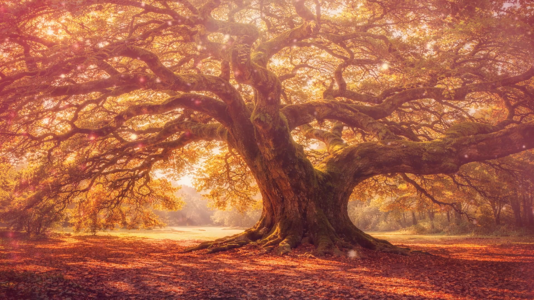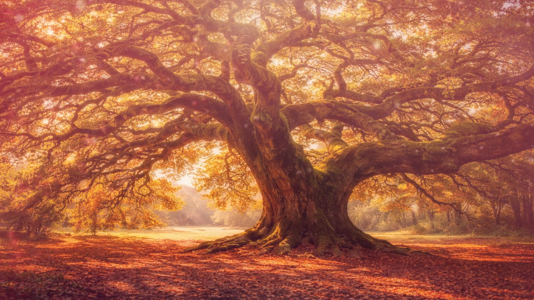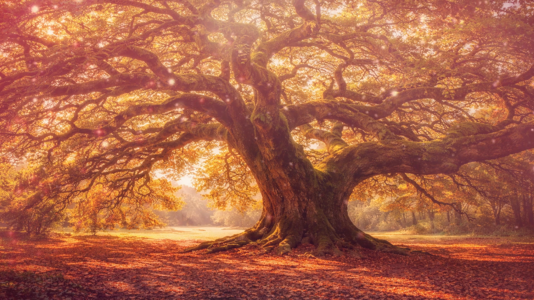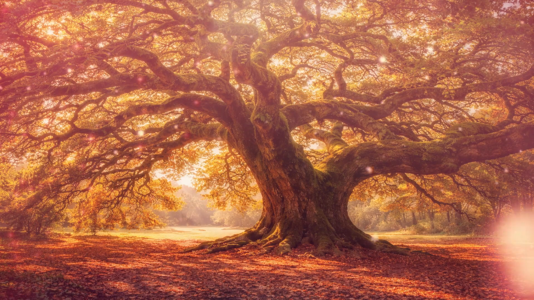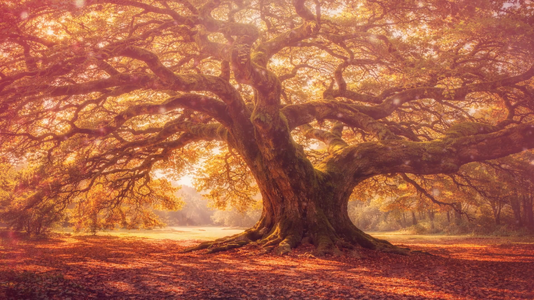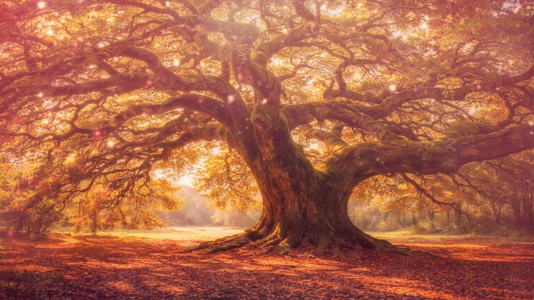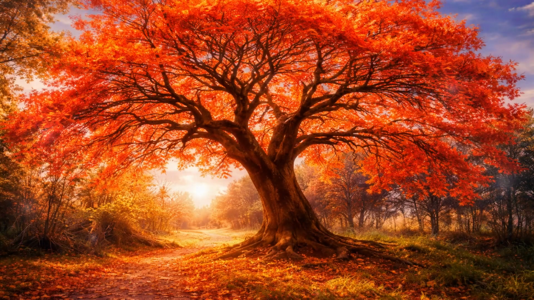Trees influence soil structure through their roots and fallen material. Roots create channels that allow water and air to penetrate deeper layers of soil. Organic matter from leaves improves soil texture, increasing its ability to hold water and nutrients.